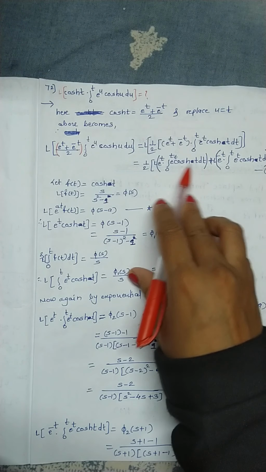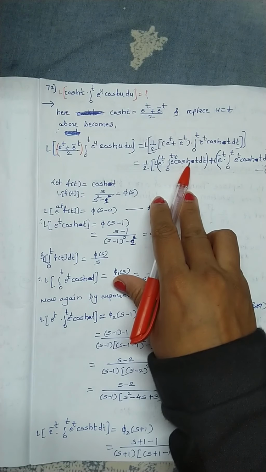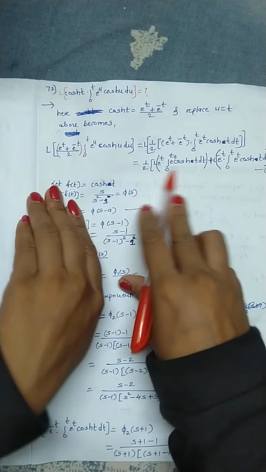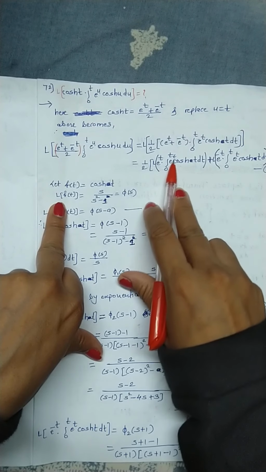Therefore, first let f of t be our original function, and from that we start taking Laplaces. Let f of t equal cos hyperbolic t. Take the Laplace of f of t, and we get s upon s square minus 1. It is a hyperbolic function, and the Laplace of cos hyperbolic has s in the numerator. For a hyperbolic function the denominator contains a minus sign, and 1 square is 1. Call it phi of s because we are going to use the exponential property here.